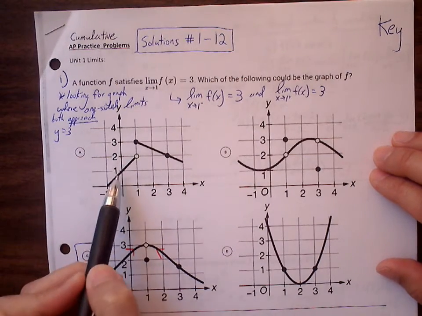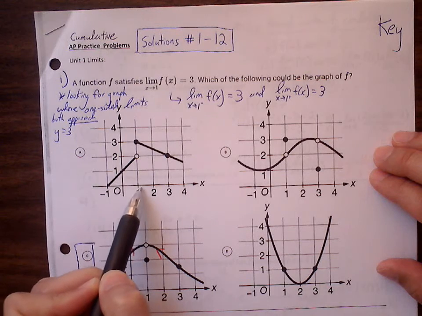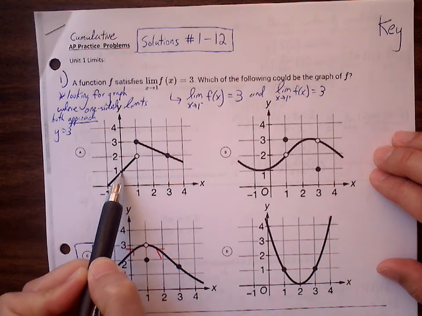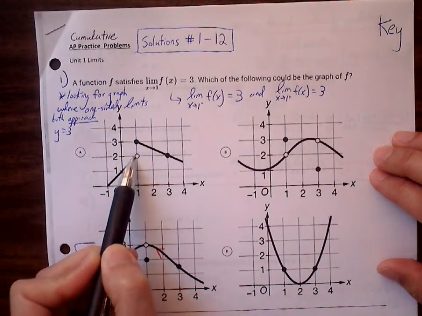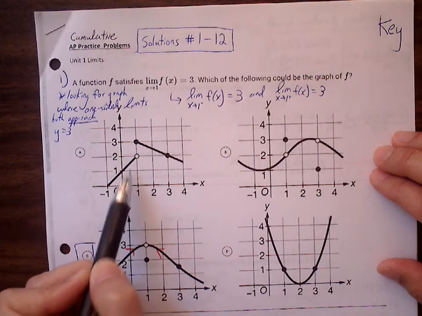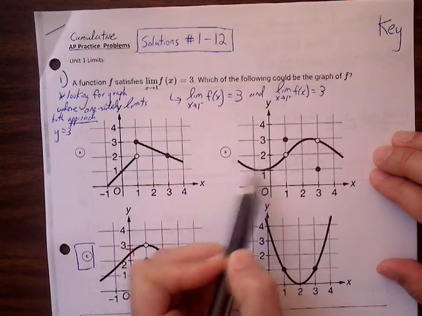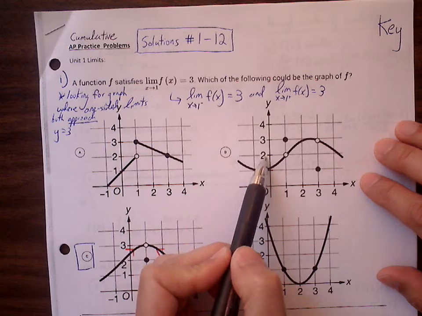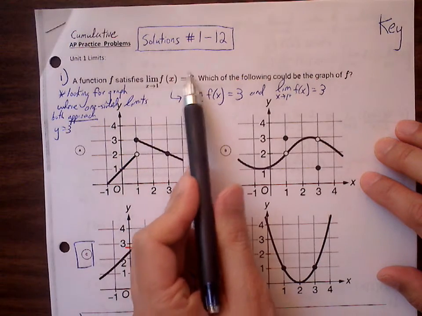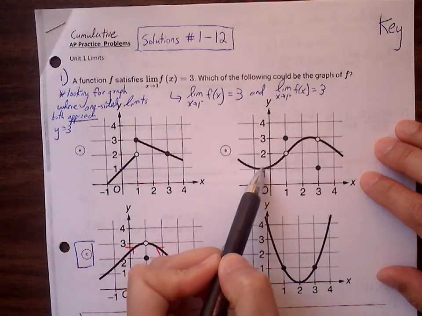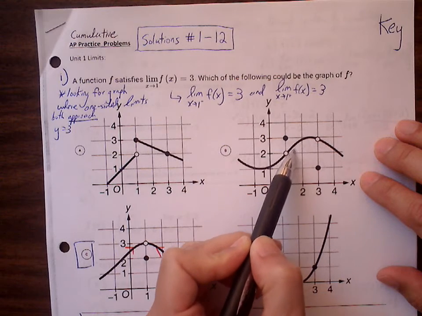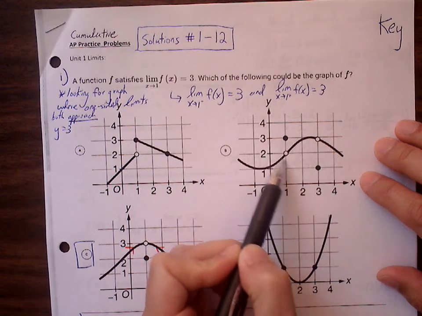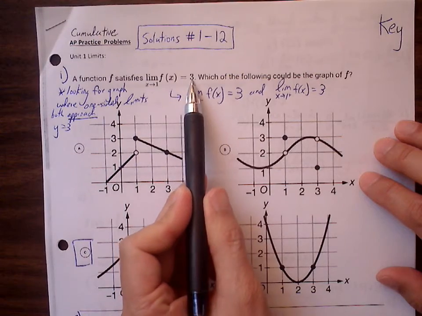If we look at option A, we see that if we follow this branch towards 1, it is taking us towards a y value of 2. This one takes us to a y value of 3, so there's not a consistent destination from both sides. So we know that this isn't true. For option B, we want the graph to approach a y value of 3. Here the limit does exist, but from this side it is approaching a y value of 2, and from this side it is also approaching a y value of 2. So the limit does exist, but it's not quite meeting what we want it to be.